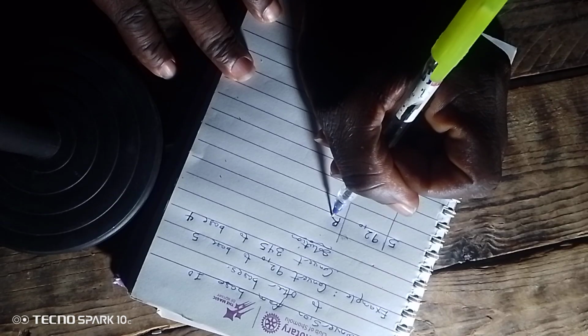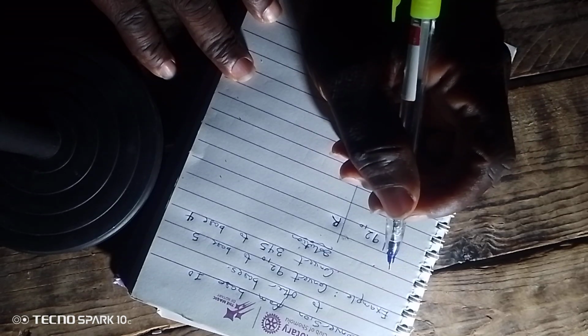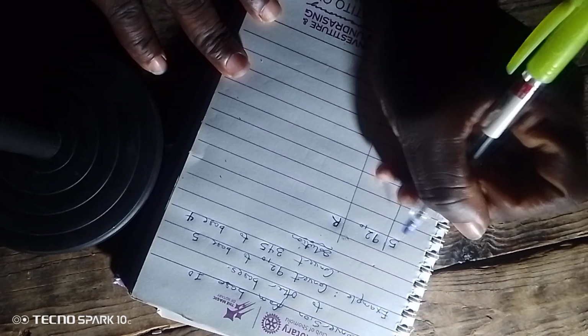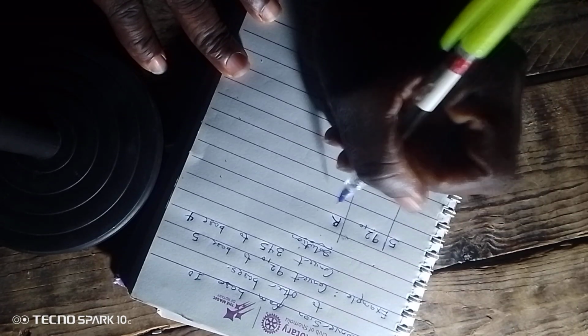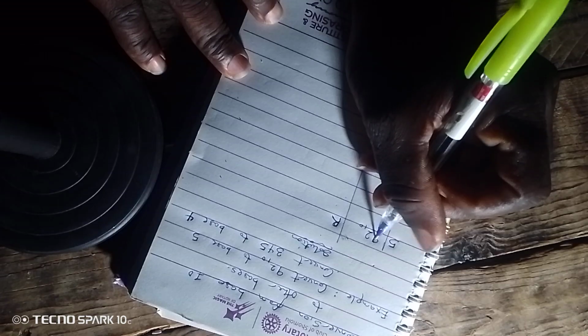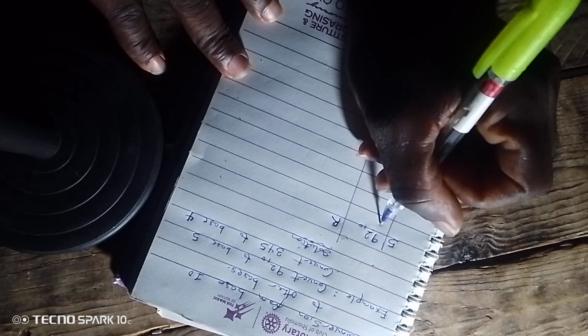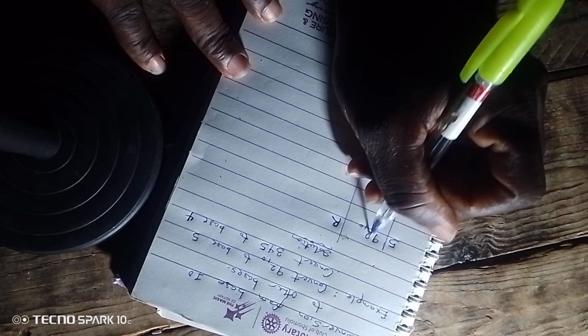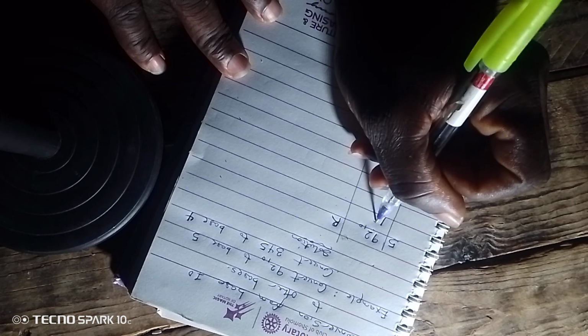Now, what you'll be doing is dividing 92 by 5 and you'll be putting your remainder here. So 5 in 9 is 1. It will remain 4. When I put that 4 with 2, that will be 42. So 5 in 42 is 8.